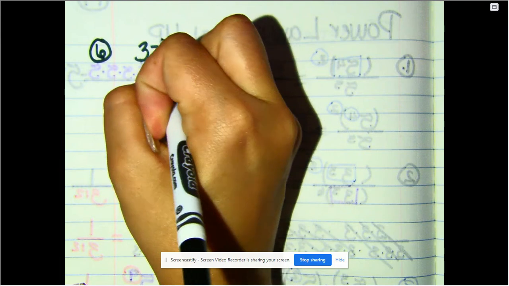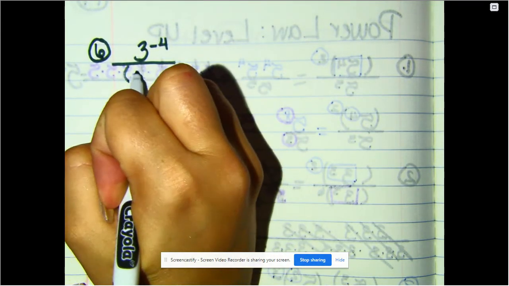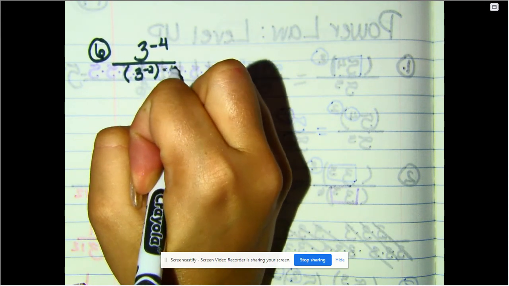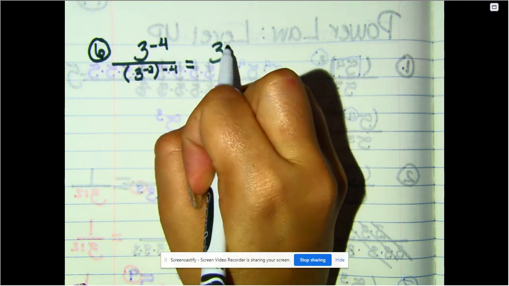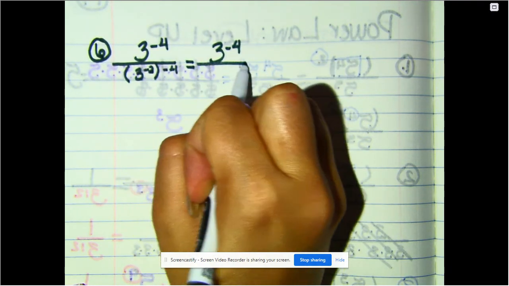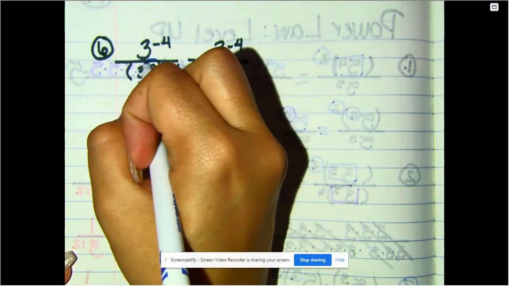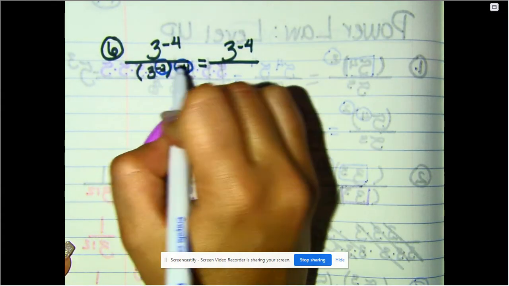We have 3 to the negative 4th power divided by 3 to the negative 2nd raised to the negative 4th power. Okay, 3 to the negative 4th, I'm going to leave alone just for a second. There's no power to a power. I want to take care of that law first. So whenever it's power to a power, please remember that we multiply. And be very careful. It's a negative times a negative.